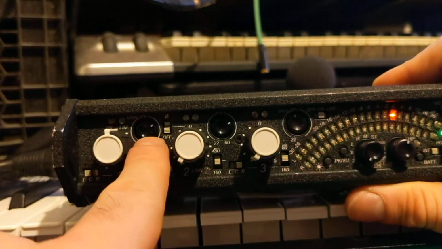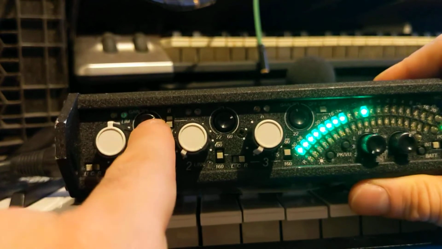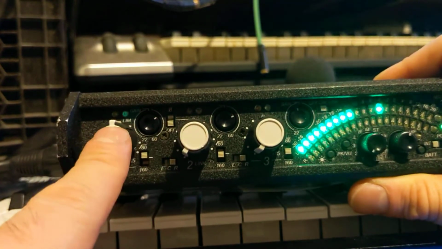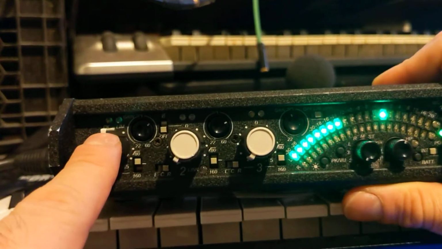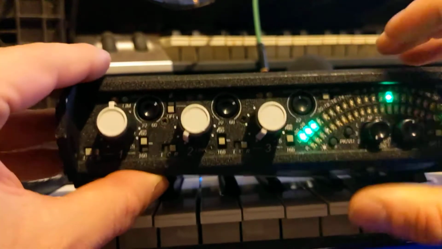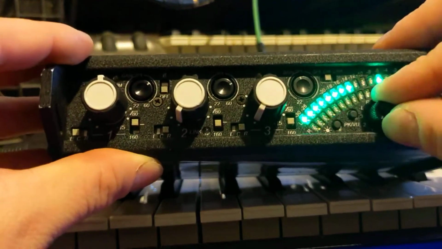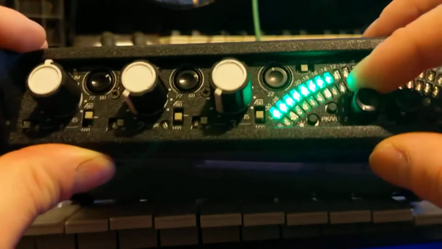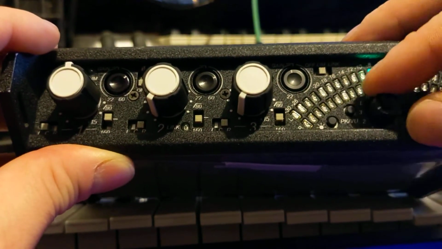So again, gain level is on our gain knob. So that's for our input level. And our fader is controlling our output level. So if we want to listen before it hits the fader, we can switch to channel 1. We can do the same thing with monitor select for channel 2, for channel 3.